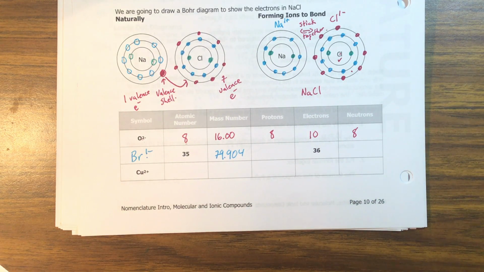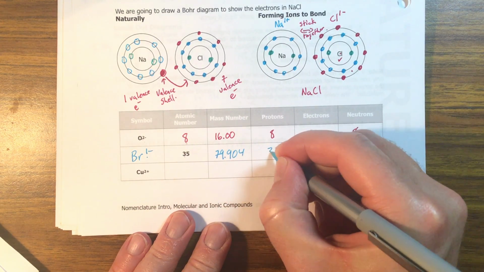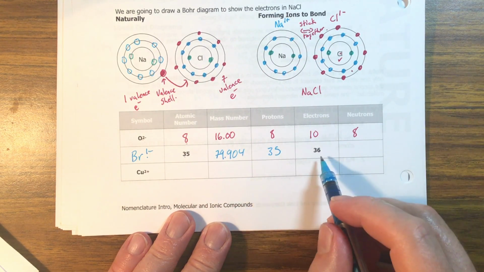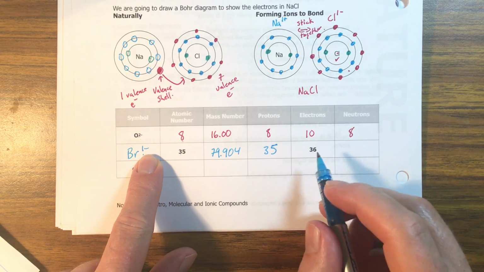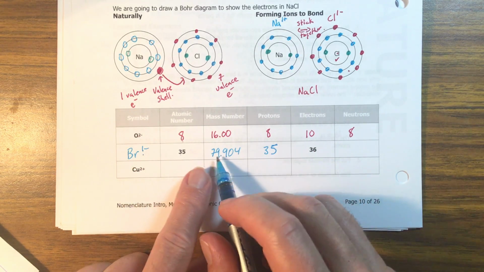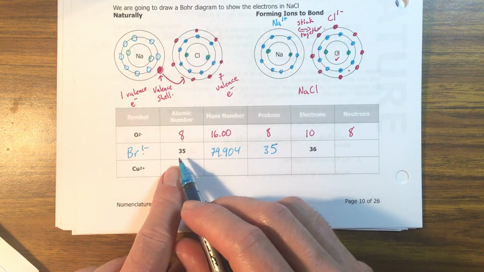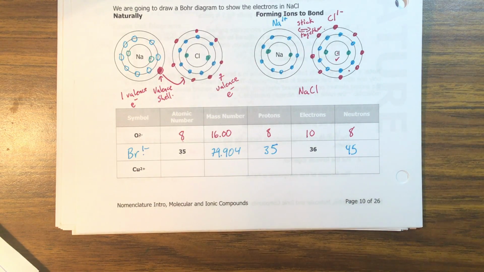I'll just double check that. Yep, 79.904. So bromine has 35 protons and 36 electrons. That's why it's got the negative 1 charge, because it's got more electrons, which are negatively charged, than protons. Neutrons, we do 80 subtract 35 to get 45 neutrons.